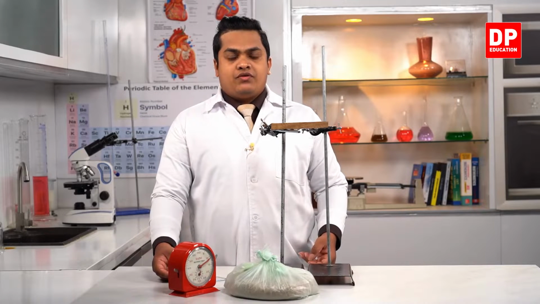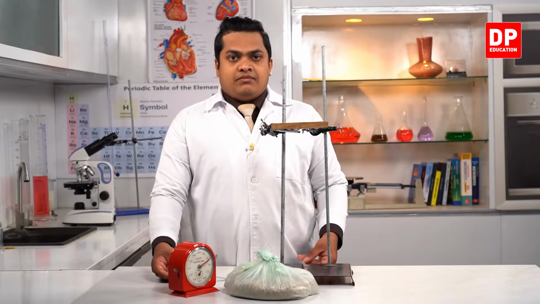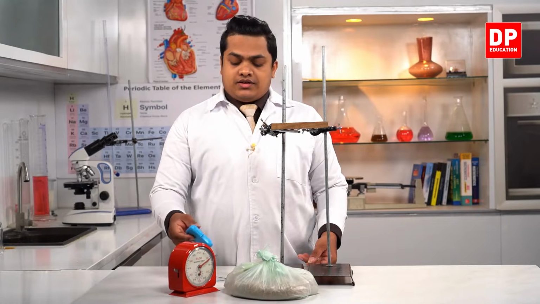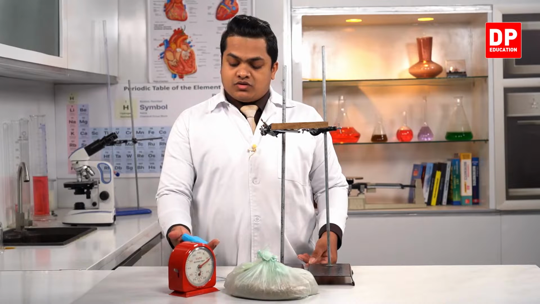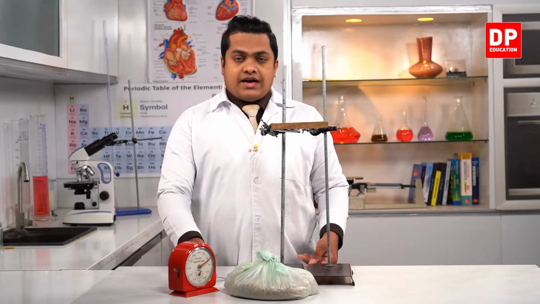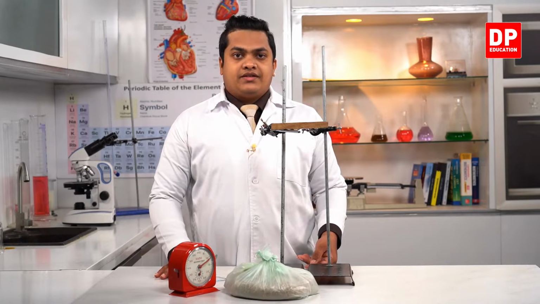However, we'll round it off to 5 minutes because it is going to take somewhat longer to dissect this soap bar into 2 equal pieces. So let's take it as 5 minutes.